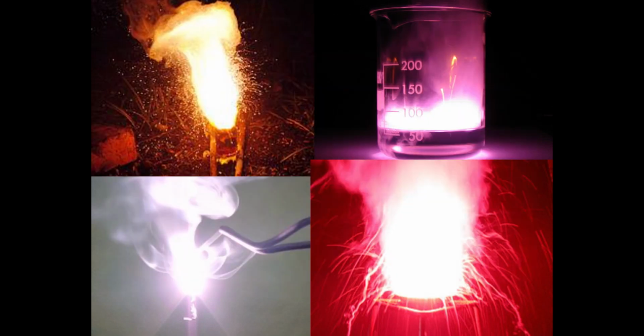So to sum up, we've looked at double replacement reactions and combustion reactions, and you've learned how to predict the products for each type of reaction and balance those equations.